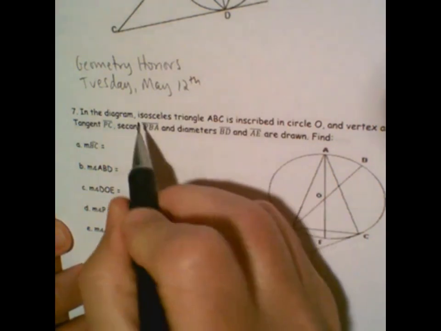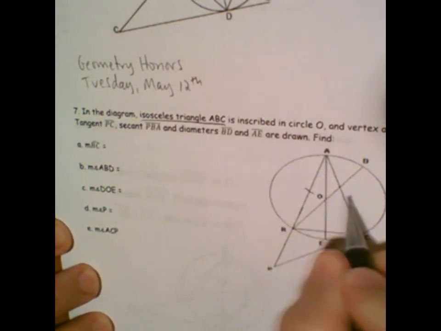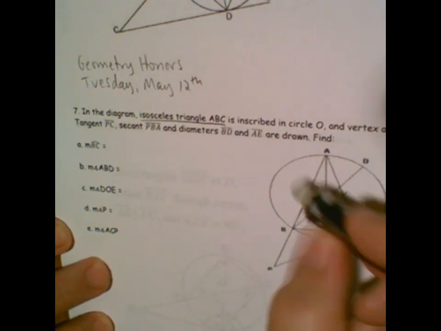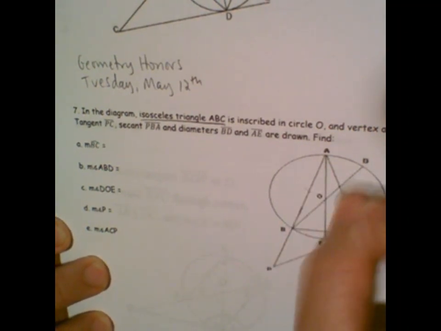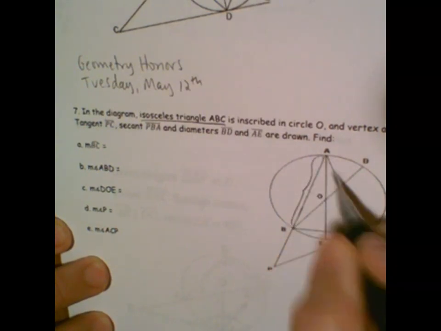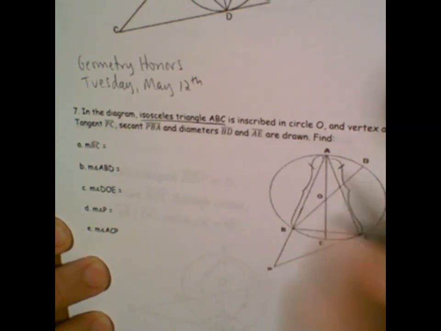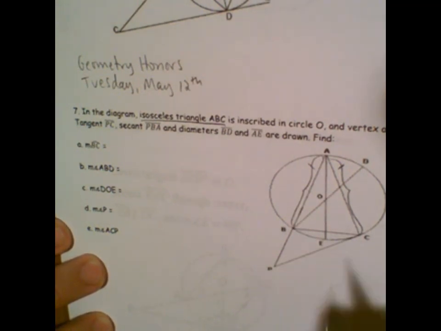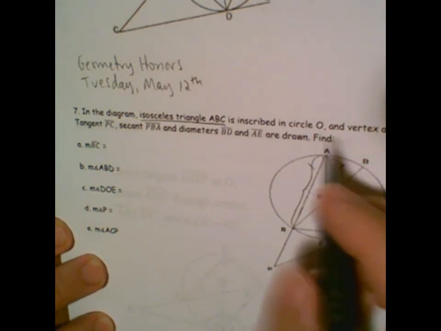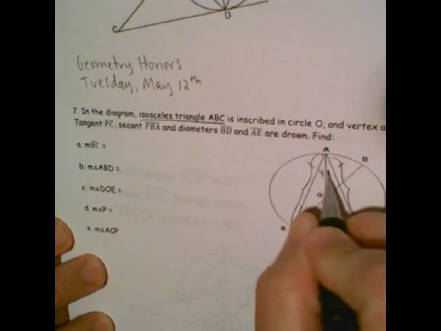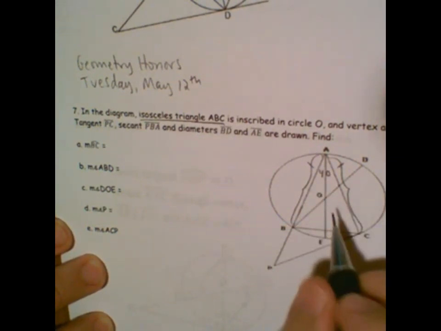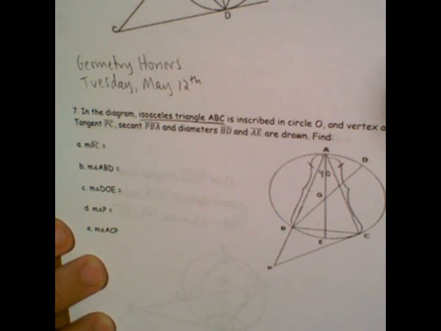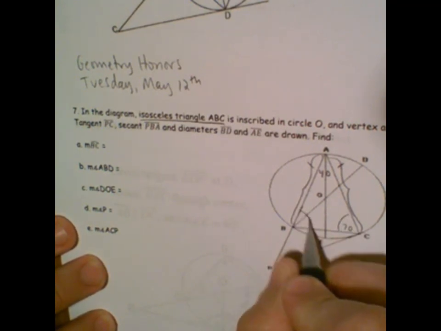In the directions it says isosceles triangle ABC. So it means that AB and AC are congruent to each other, which means the angles opposite AB and AC must be congruent to each other as well. What else do we know? We know that the vertex angle BAC is 40. Now, if that's 40, 180 minus 40 is 140, and 140 divided by 2 is 70. So that's 70 here, and this whole thing is 70 over here.